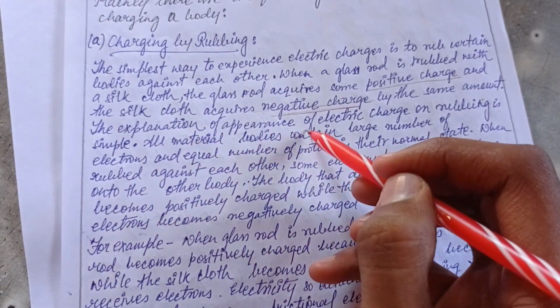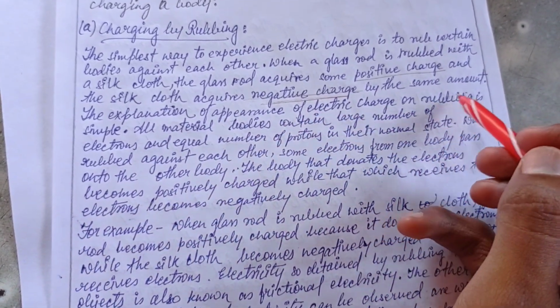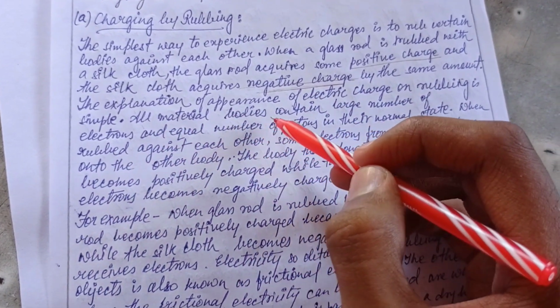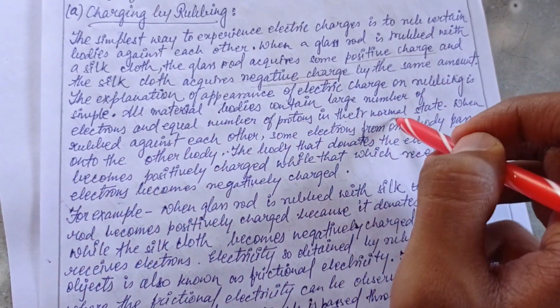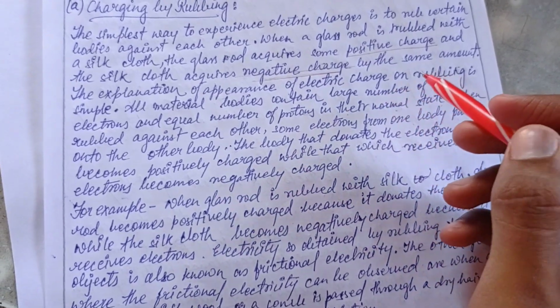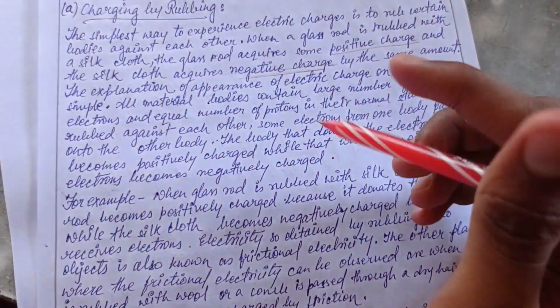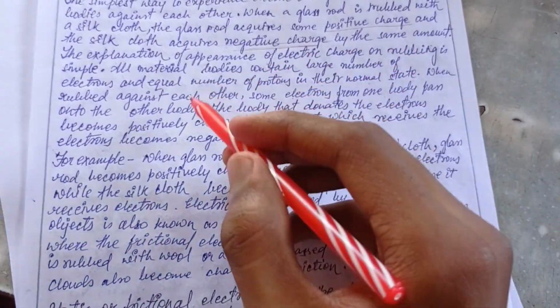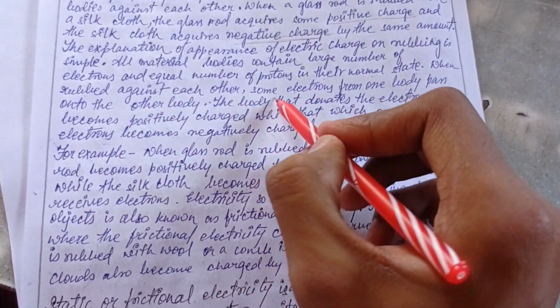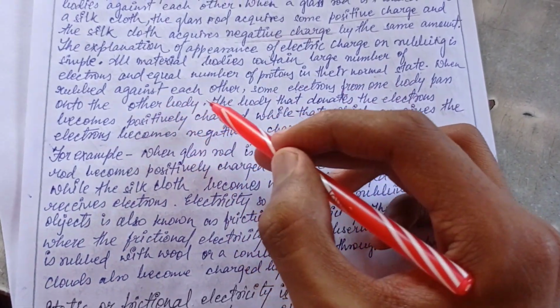The explanation of appearance of electric charge on rubbing is simple. All material bodies contain a large number of electrons and an equal number of protons in their normal state. As I said, if a body is uncharged, then it will have equal number of positive and negative charges. When rubbed against each other, some electrons from one body pass on to the other body.